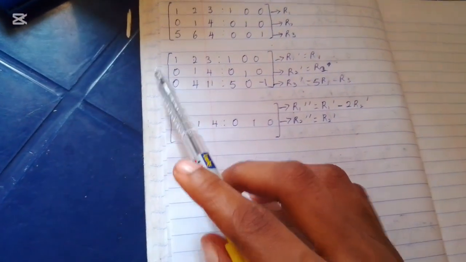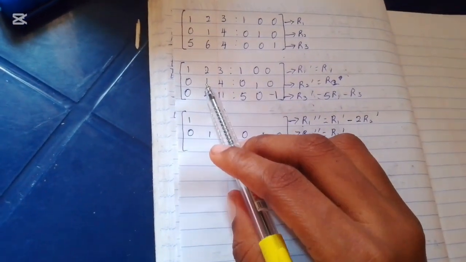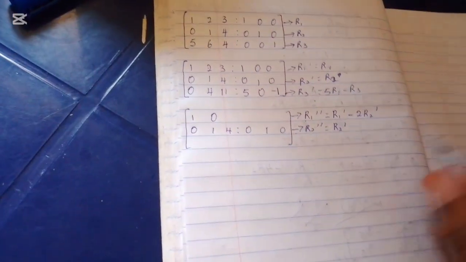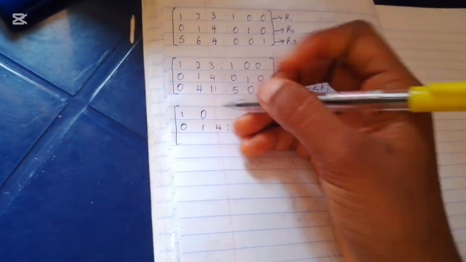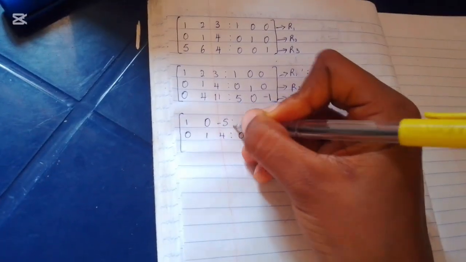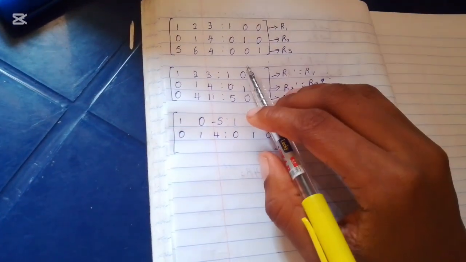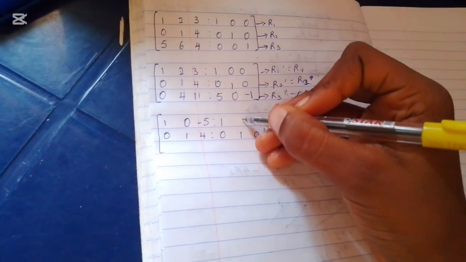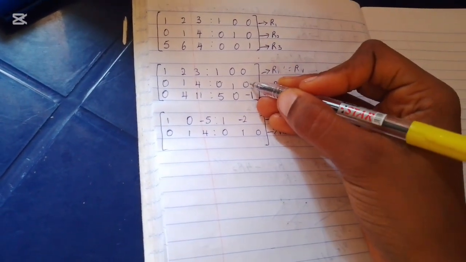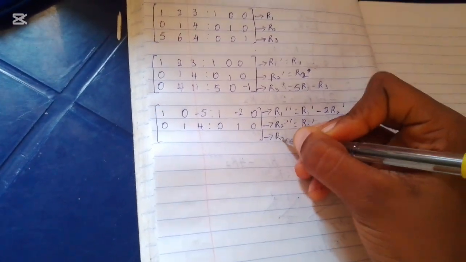So if you do that, you have 1 minus 2 times 0 to remain 1, doesn't affect it. 2 minus 2 times 1, this will now be 0. 3 minus 2 times 4, that's 3 minus 8, negative 5. 1 minus 2 times 0 remains 1. 0 minus 2 times 1, that's negative 2. 0 minus 2 times 0 remains 0. Now our row 3 double prime.